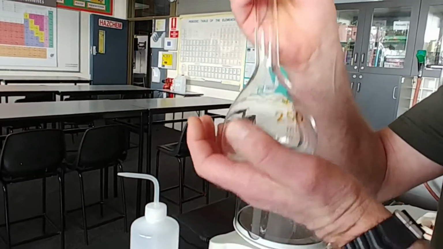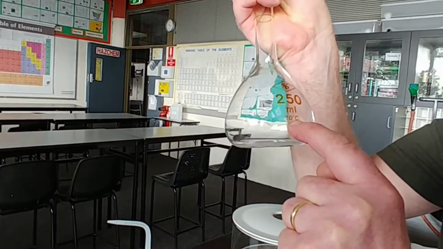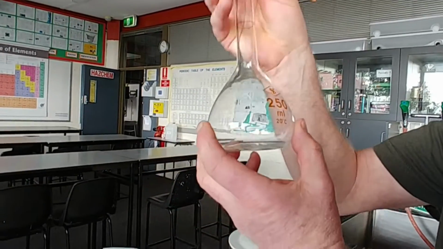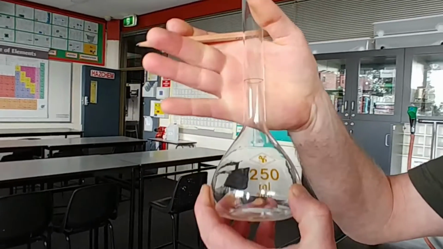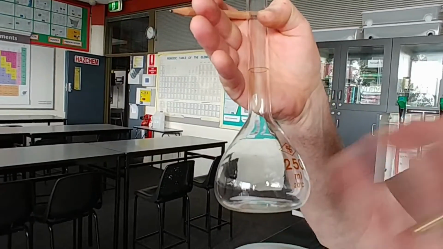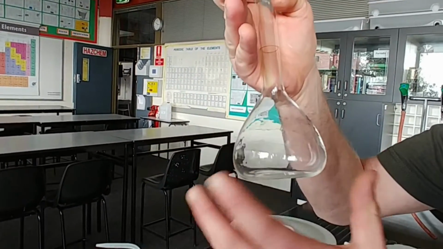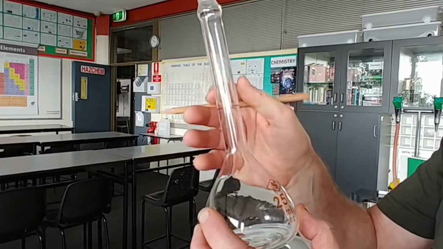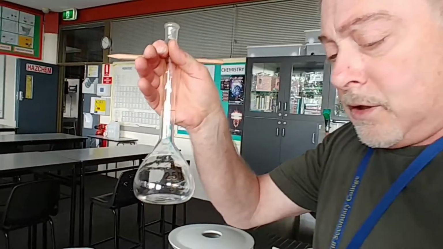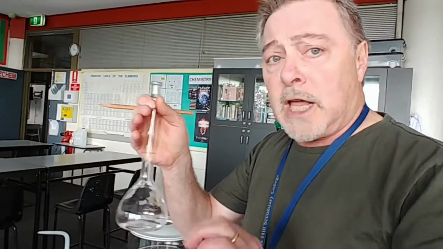Now, this volumetric flask at 20 degrees Celsius, room temperature, fill it up to the line, the meniscus at the bottom is exactly 250 ml. That's why it's called a volumetric flask, very accurate. So we're going to prepare 250 mils of 0.1 molar sodium carbonate standard solution. The standard solution is a very, very accurate solution.